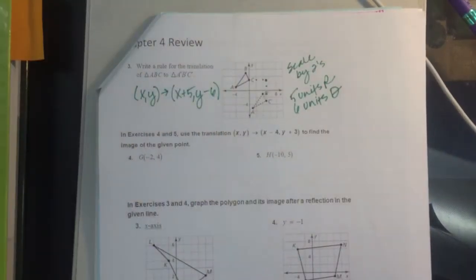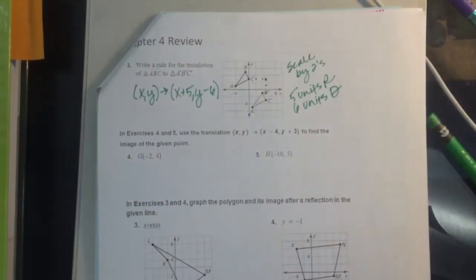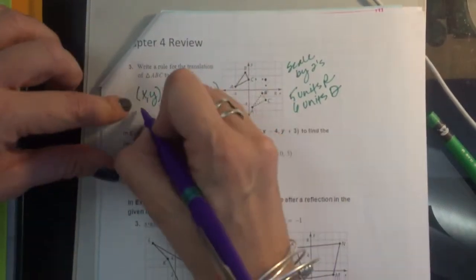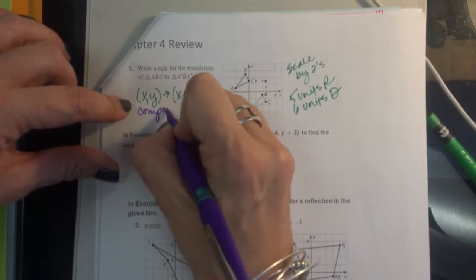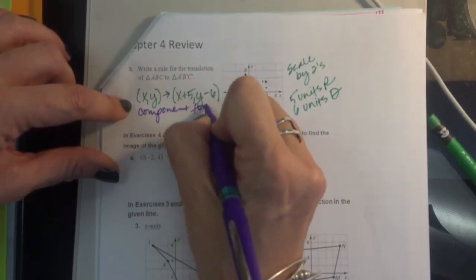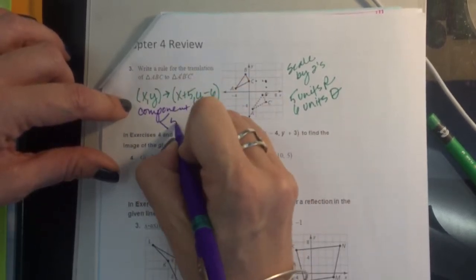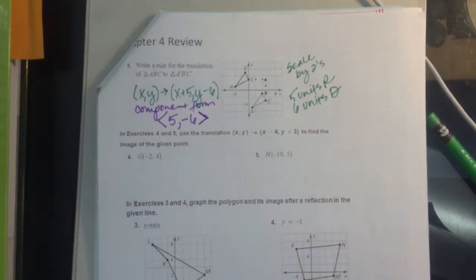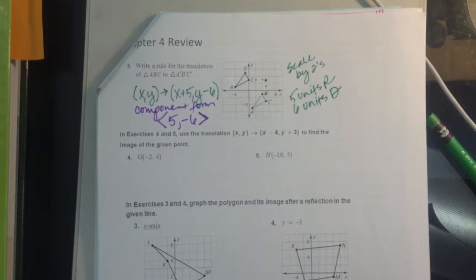And I just want to remind you guys, because this was kind of an issue going into the Chapter 4 test last week, that component form expresses the same thing, but it's just different notation. So pay close attention to that component form, because some of your questions may be specific and ask for that component form. Yeah, sure, go ahead.